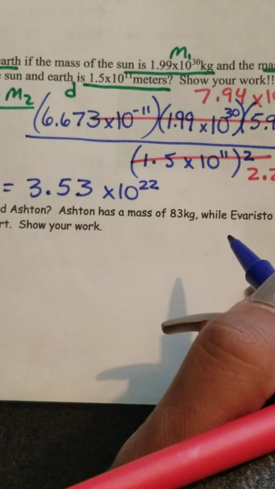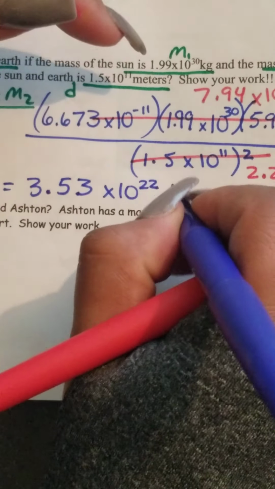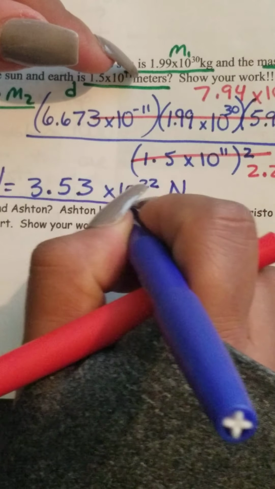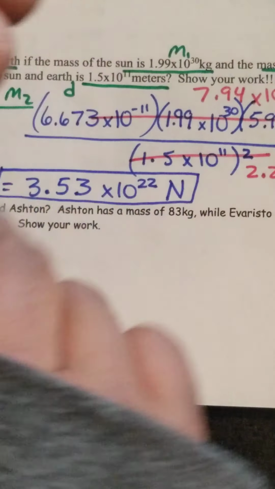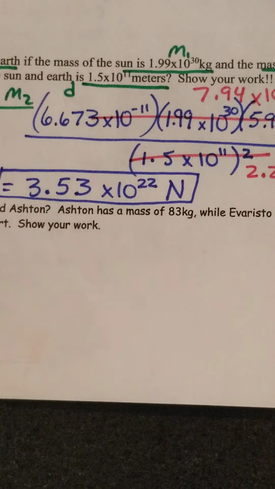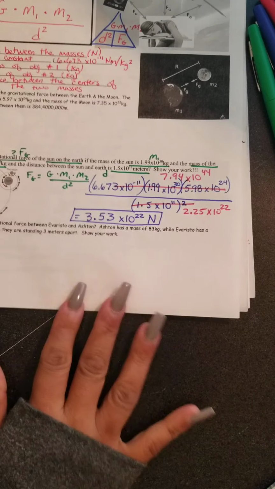Hold up. Make sure that you use the correct SI unit, which is a Newton. There we go. Not too bad. Alrighty. I feel confident that we're going to do good in this unit. Okay. Our notes are done.